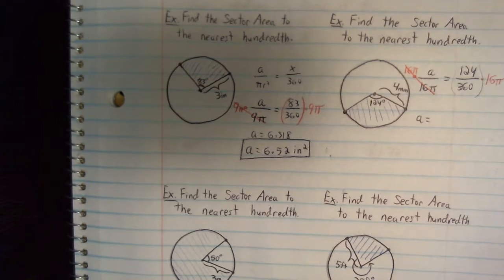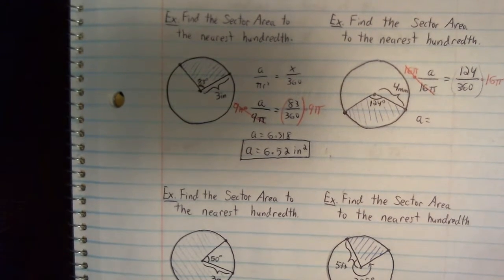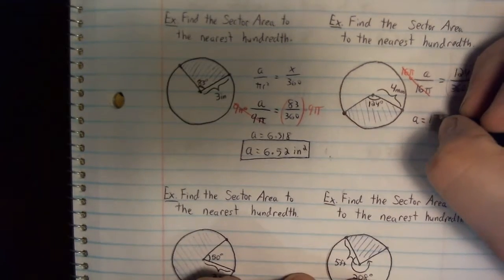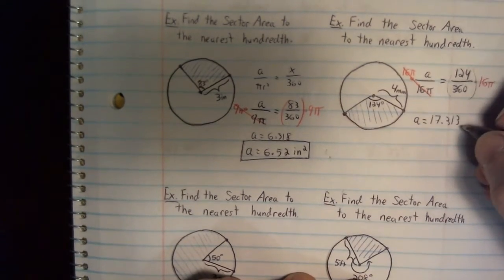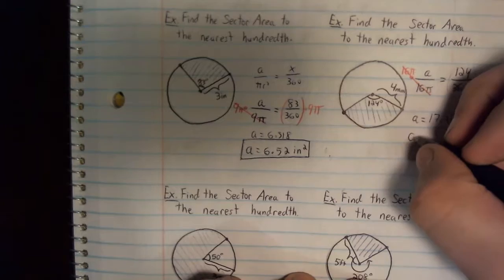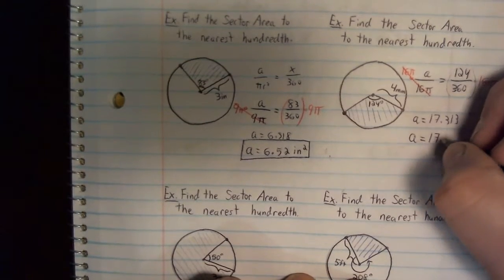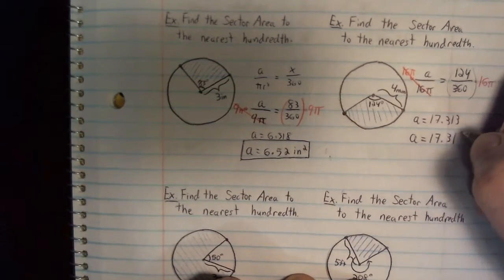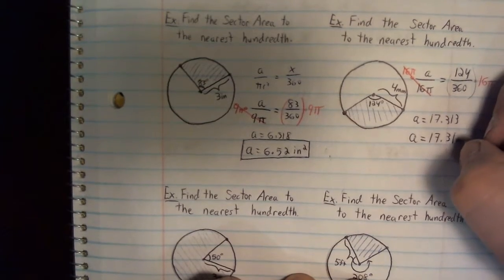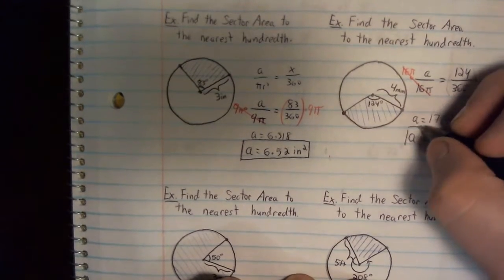We press enter. The calculator tells us 17.313. That 3 tells the 1 it needs to stay how it is. So our answer is 17.31 millimeters squared.